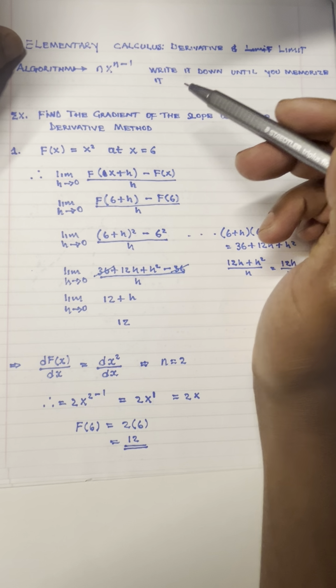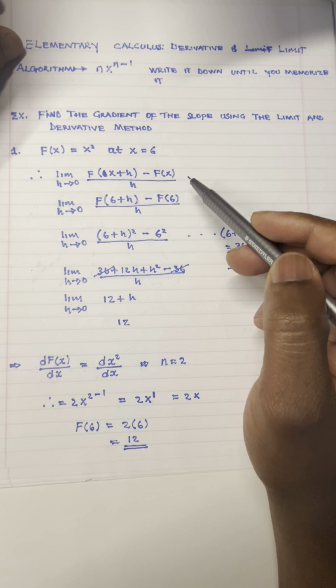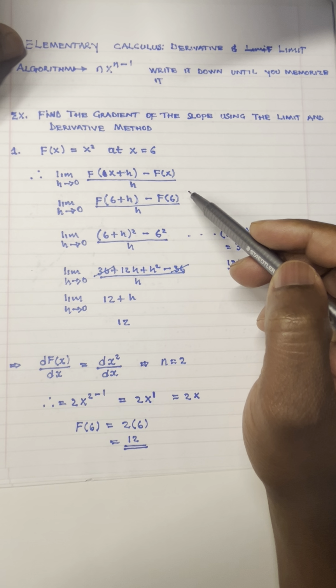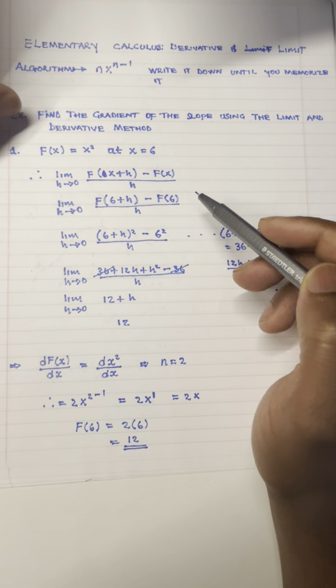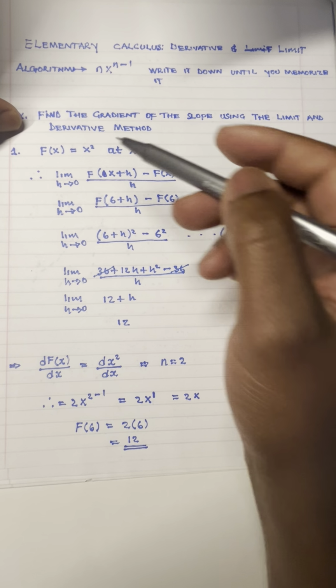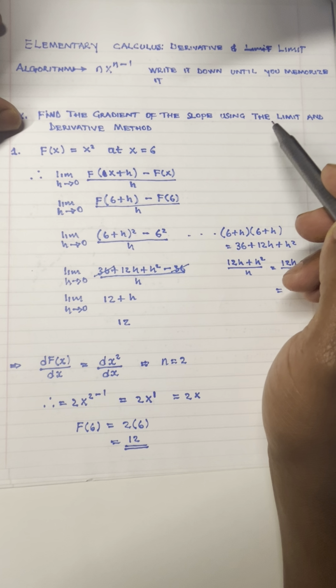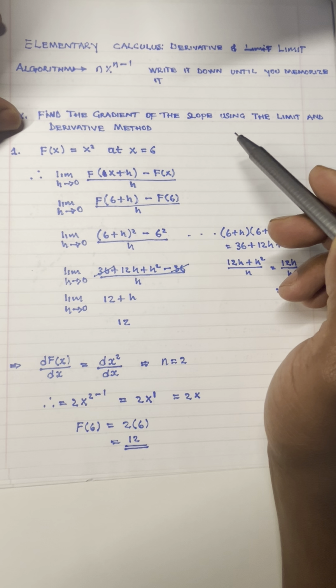The first thing that we're going to do is a problem, and I did it in two ways. One way is the limit theorem, and the other way is the derivative. You will see the answers are the same. Here they're saying find the gradient of the slope using the limit and the derivative method.